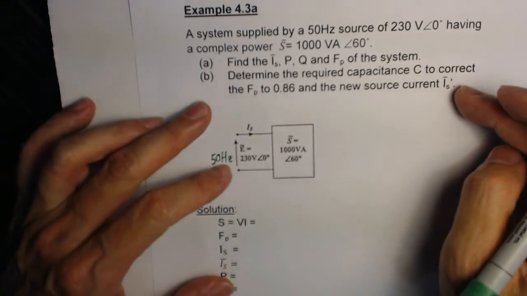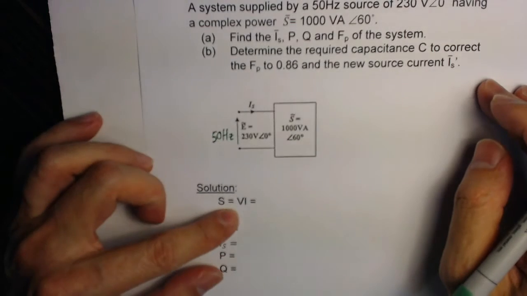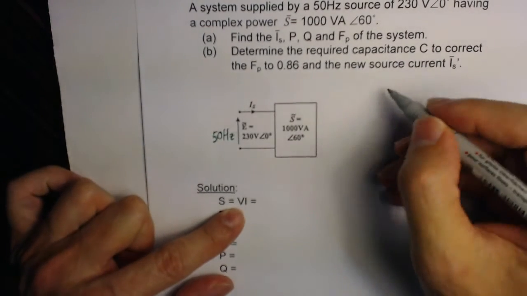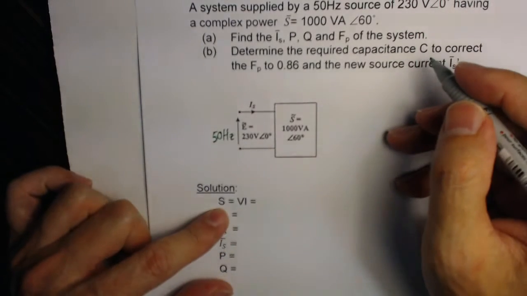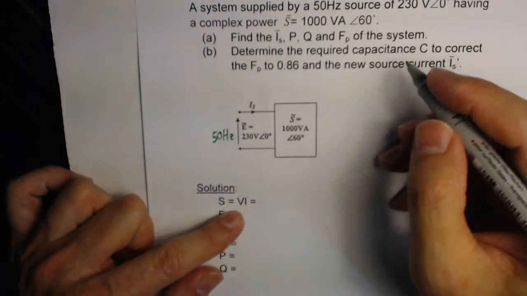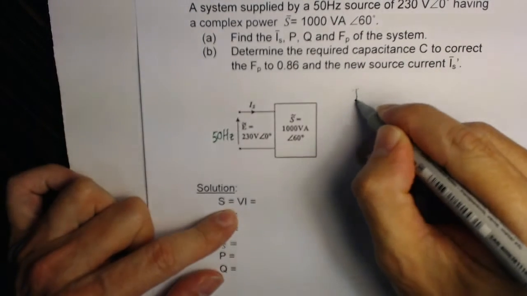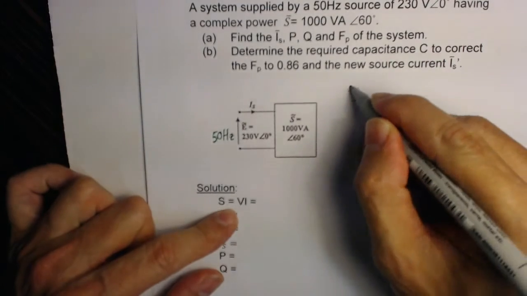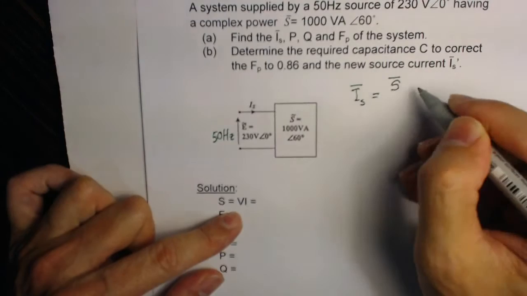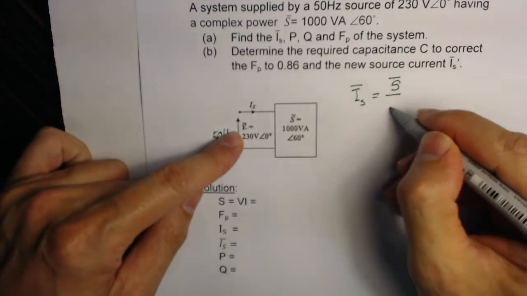Okay. Now we can start by looking at the apparent power formula. My apparent power formula is given as S equals voltage times the current. Now if you look at it that way, that means the current IS is the apparent power divided by the incoming supply voltage.